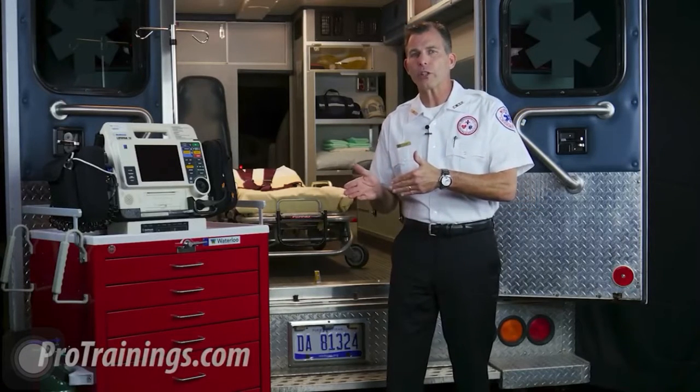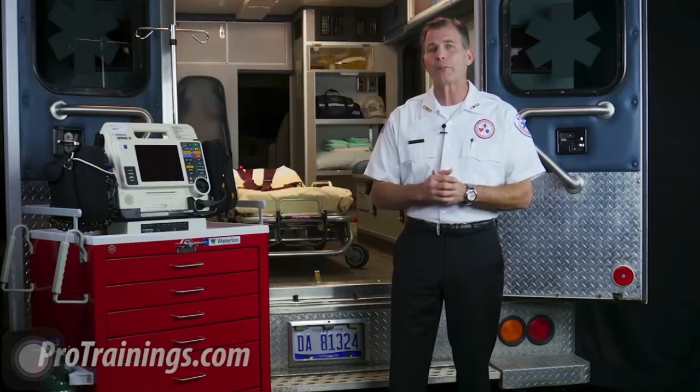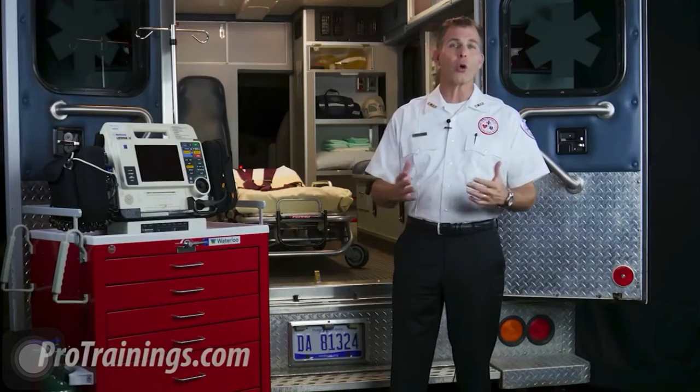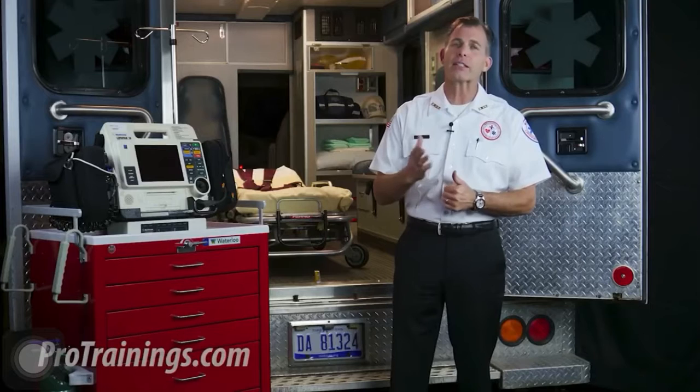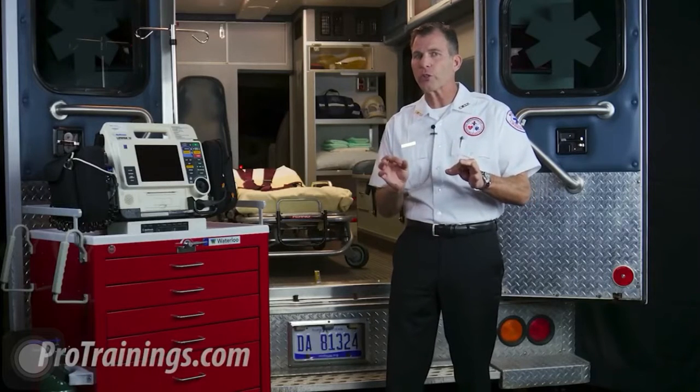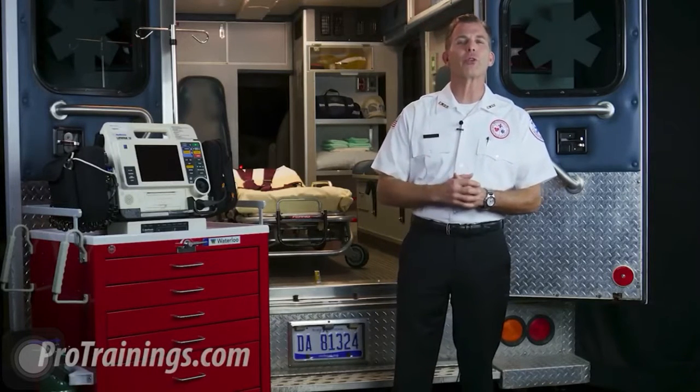Remember, the main goal of a STEMI ACS, STEMI meaning ST elevation myocardial infarction, is to reperfuse myocardial tissue that's being damaged by blockage. Reperfusion may involve the use of coronary angiography with balloon angioplasty and stenting, otherwise known as PCI. When PCI is used as the initial reperfusion treatment for STEMI, it's referred to as primary PCI.